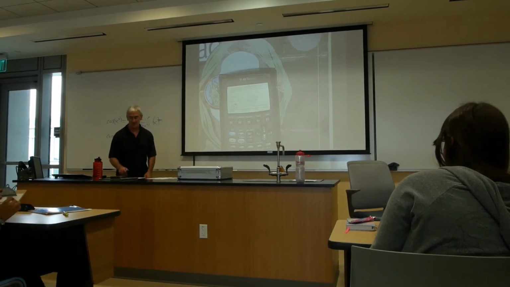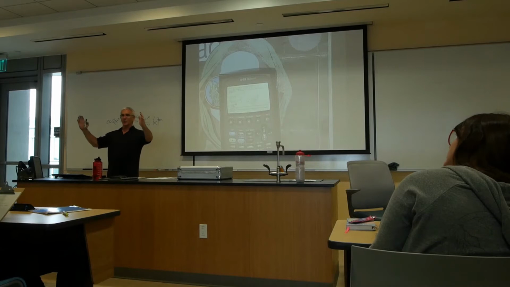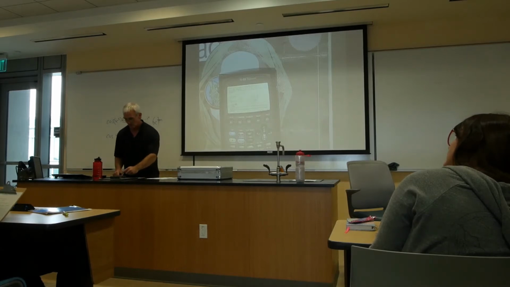Then I changed my window because I'm only asking you to evaluate from 0 to 0.2. So I just made my window really small. I went 0 to 1 in the x direction, and I think negative 1 to 1 in the y direction. And now I've graphed both functions.